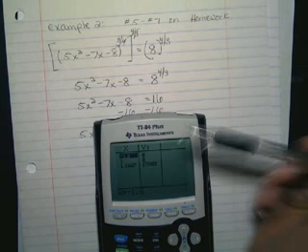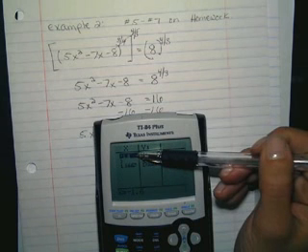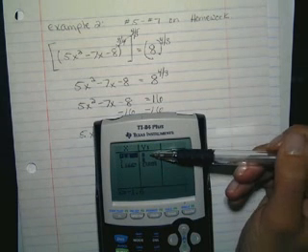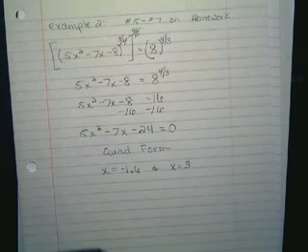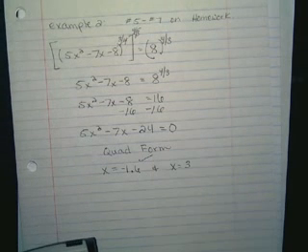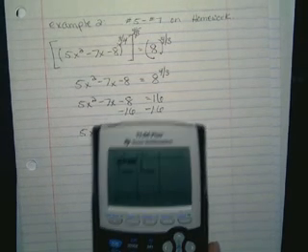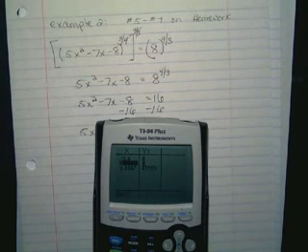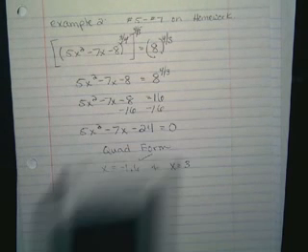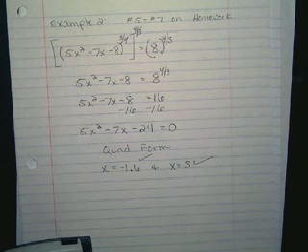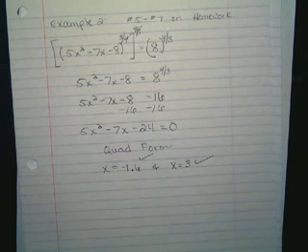Then go to my table and I typed in negative 1.6 and the output is 8, and that's what I wanted. I wanted this function to equal 8, so negative 1.6 works. And then when you type in 3, you also get 8, so that works as well. Any questions? Pretty simple.